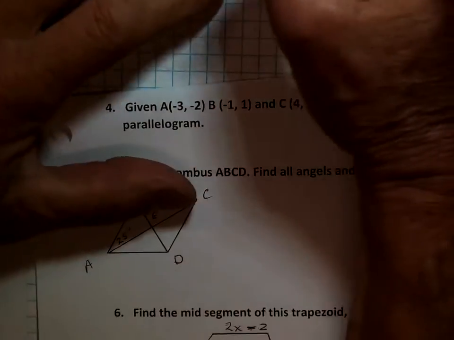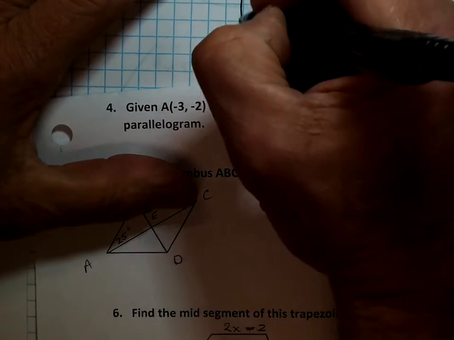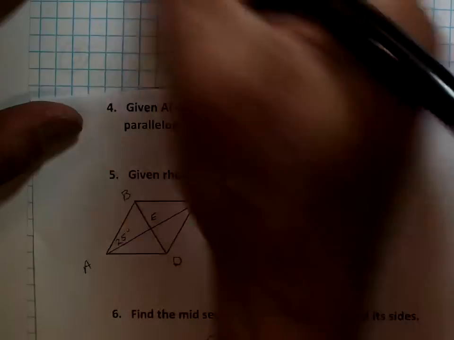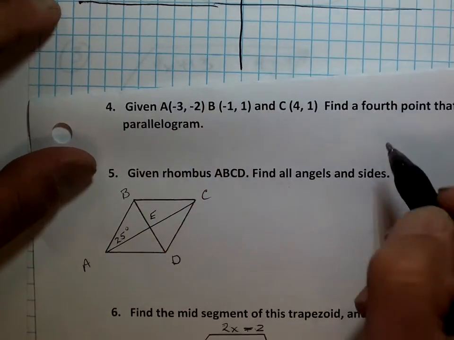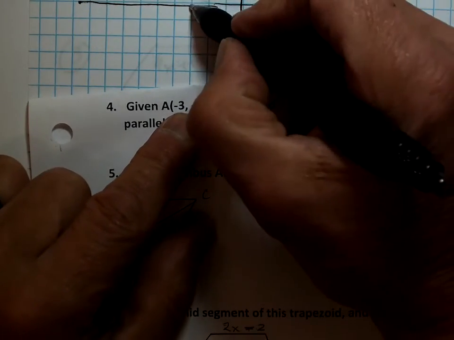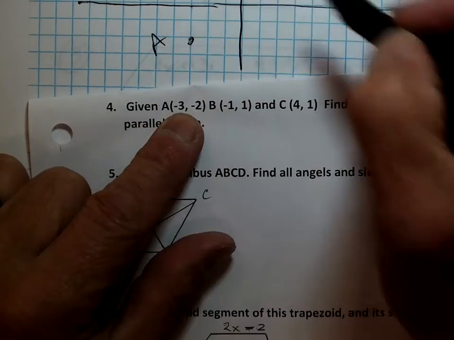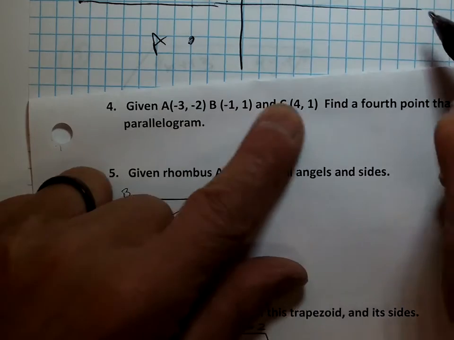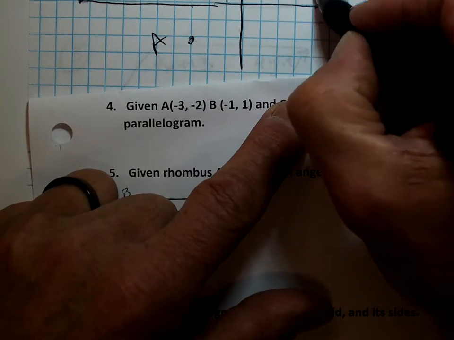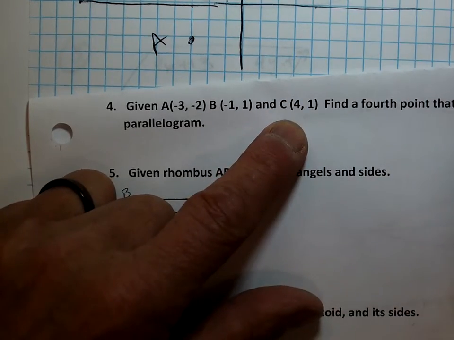Okay, so I'm going to graph, so let's see here. Number 4. Negative 3, negative 2, A. Negative 1, 1, B. 4, 1, C. And find the fourth point.